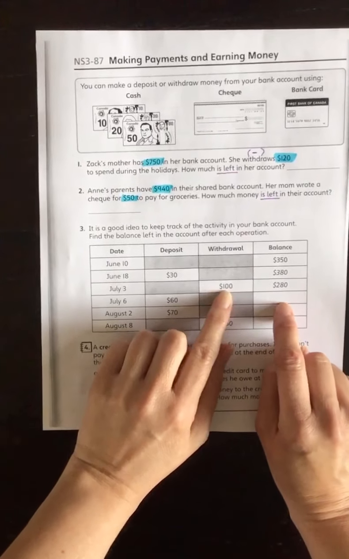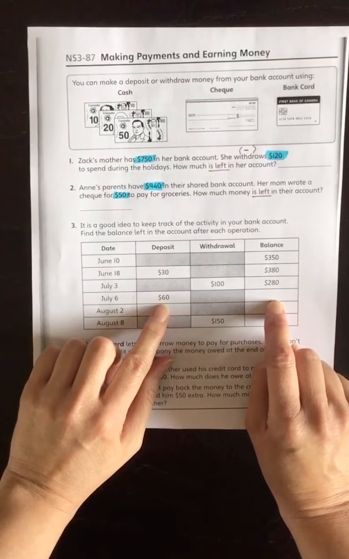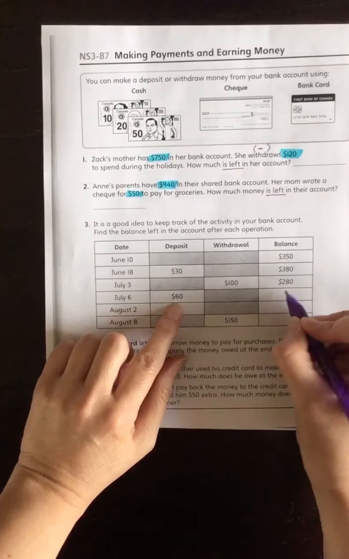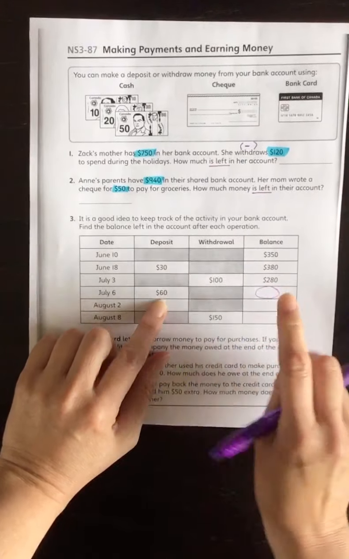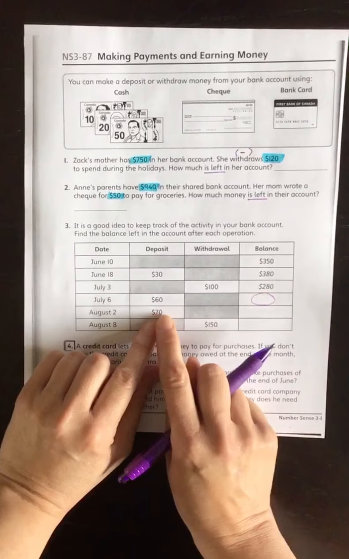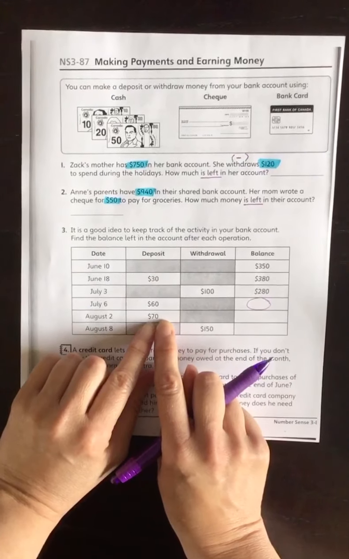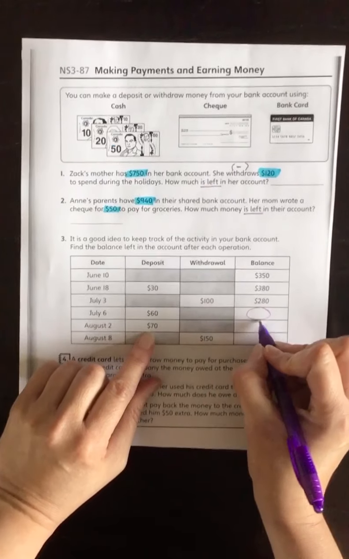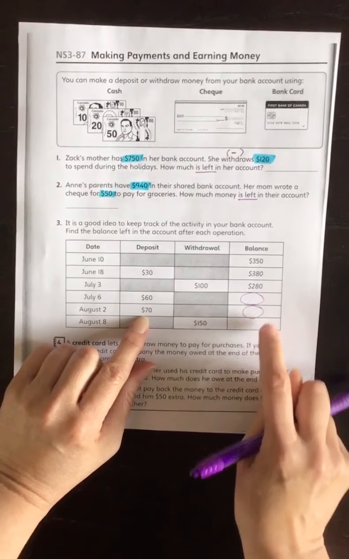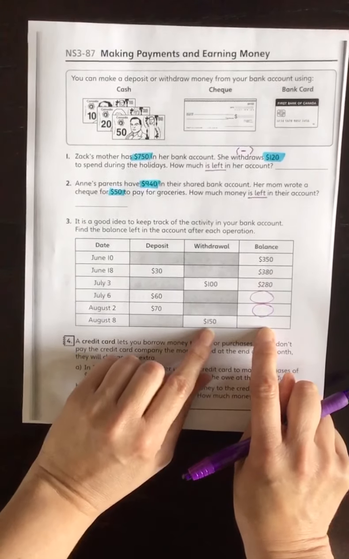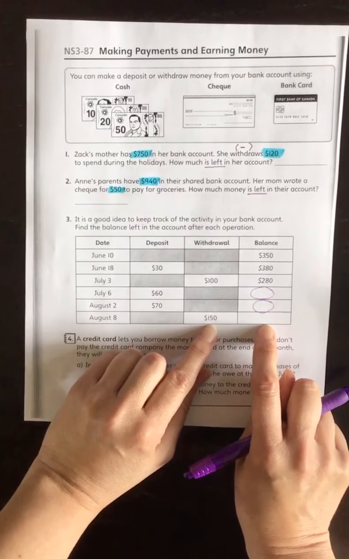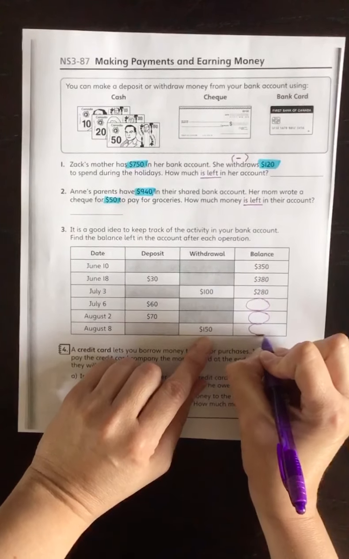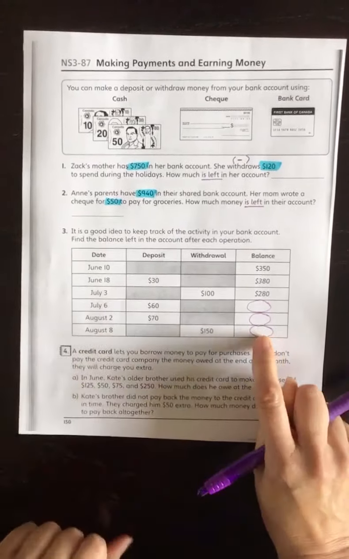Your job is to figure out the new balance if they deposit another $60. So your job is to figure out this number and then use this number to add another 70 because it's a deposit to get this number. And then this number will help you get this number as you withdraw $150 from the account. And that will be your final balance. And that's what you're looking for, is the final balance.